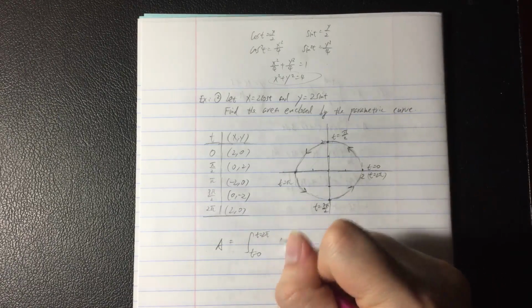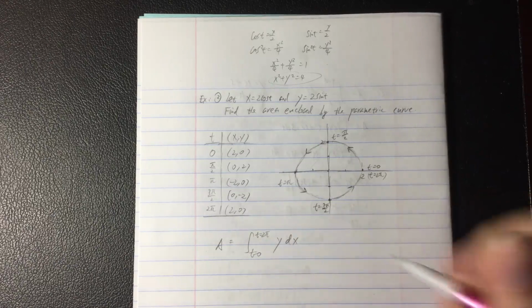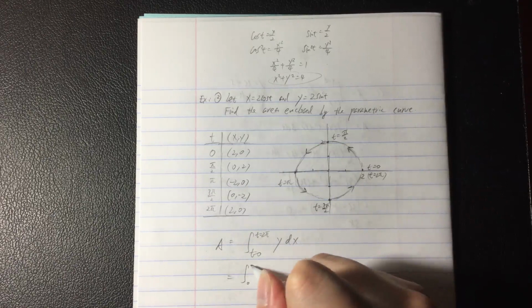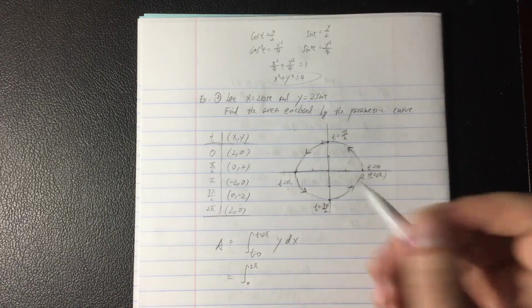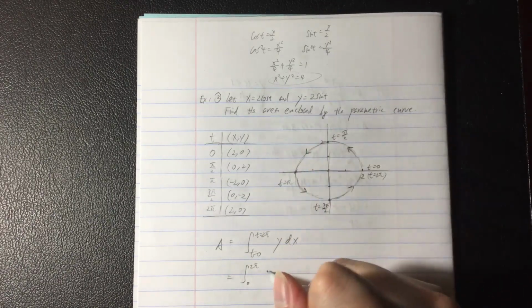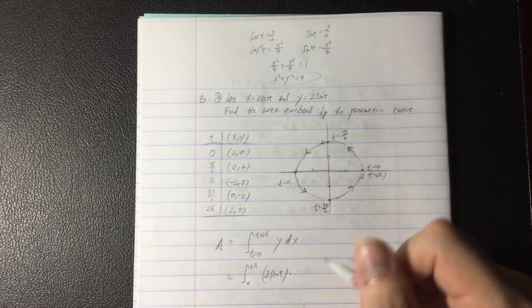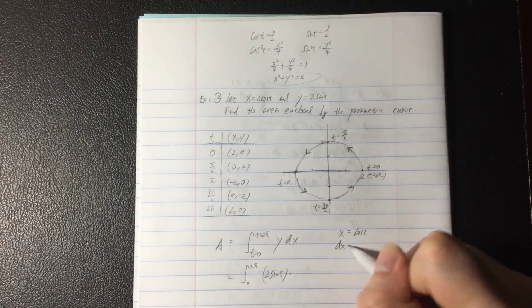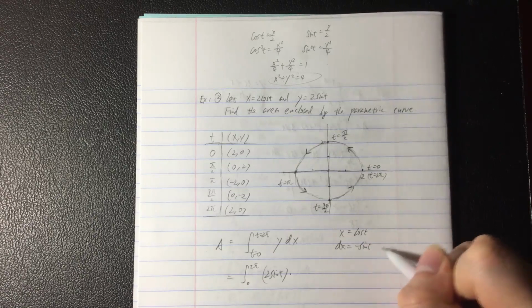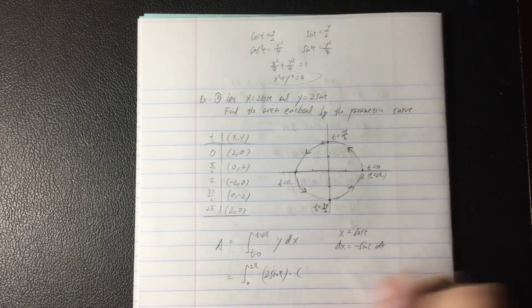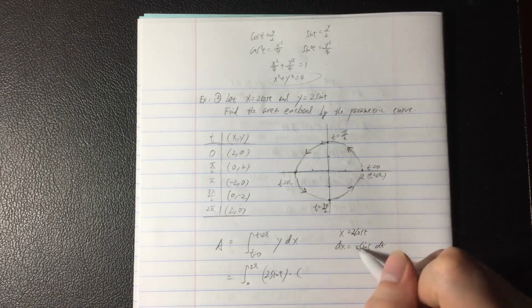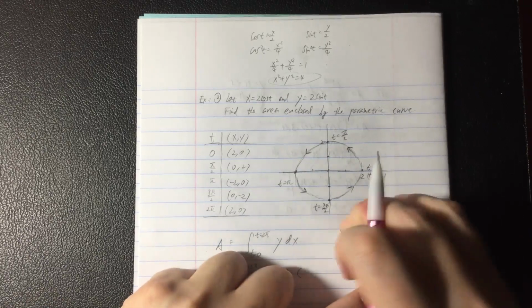So let's use y dx. Y is 2 sine t. What's dx? X is cosine t. That means dx is negative sine t dt. Sorry, x is 2 cosine t, so dx is negative 2 sine t dt.